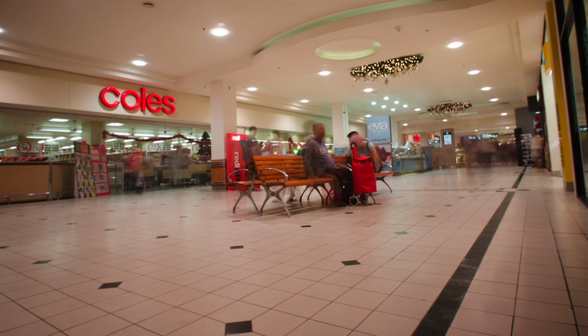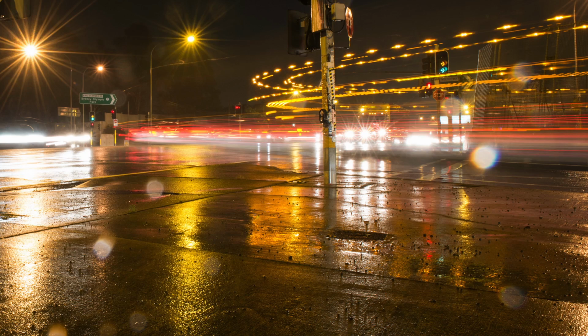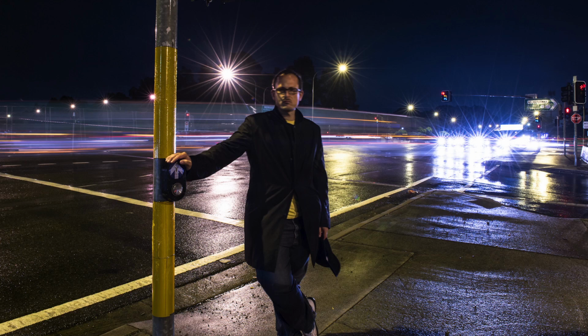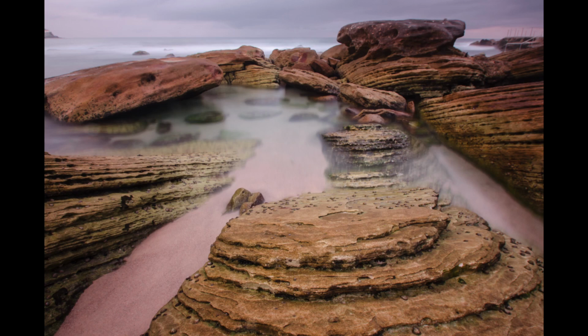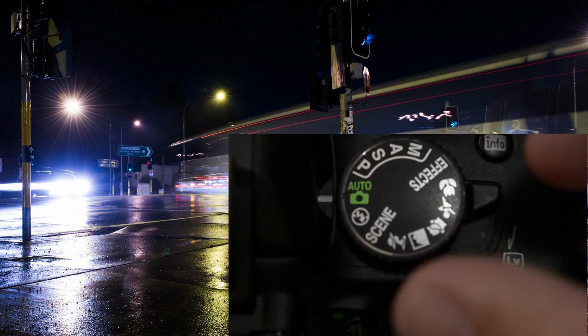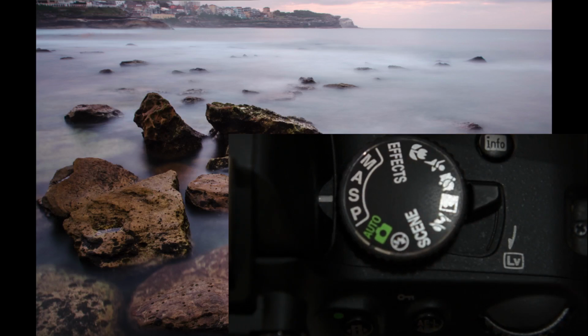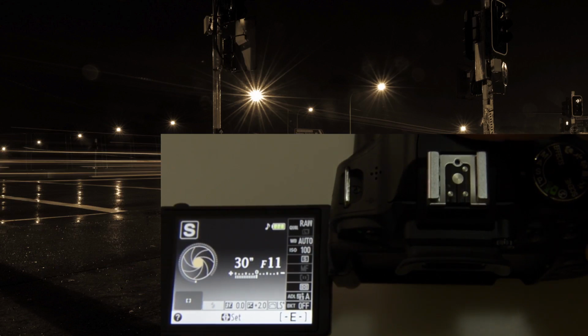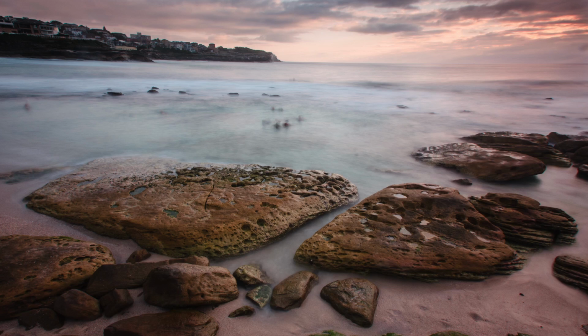So I hope that helps, guys. Whether you want to make things completely disappear, show things with dramatic movement, do creative self-portraits or beautiful landscapes, whatever you want to do, you can do it with a long exposure. Just pop your camera into shutter priority, choose an appropriate shutter speed based on what we discussed at the beginning, and you're off.